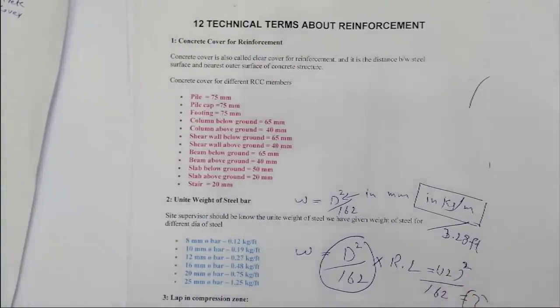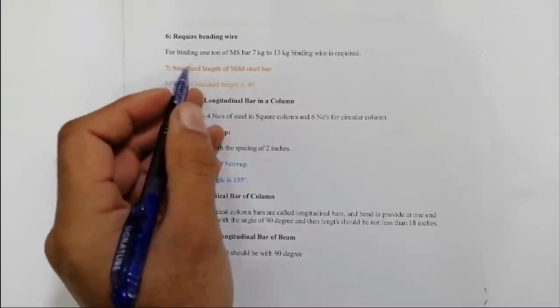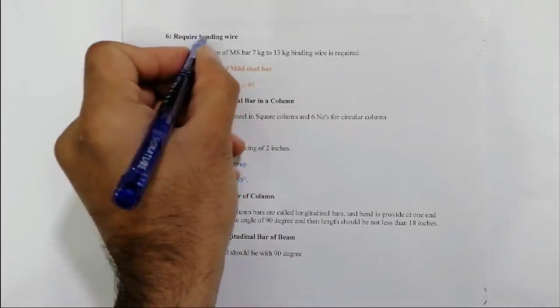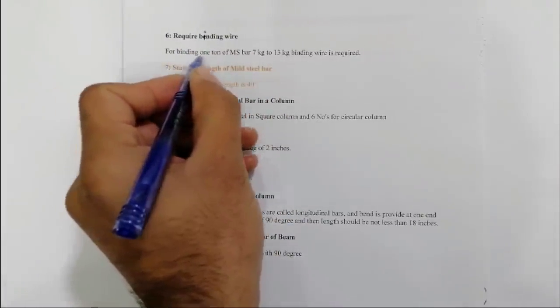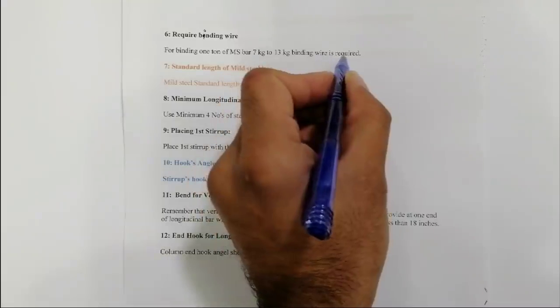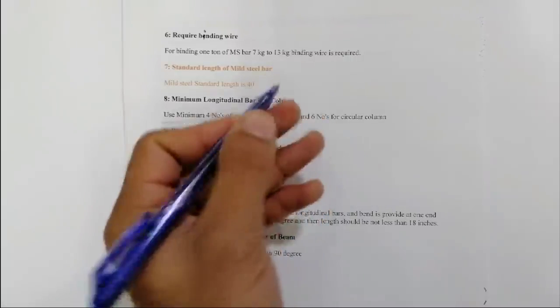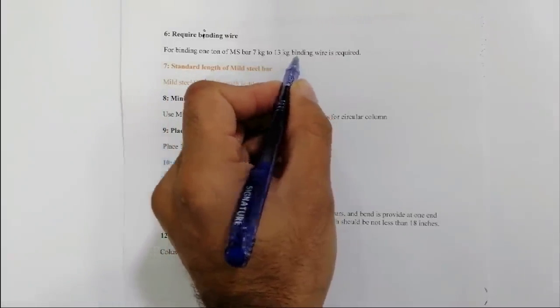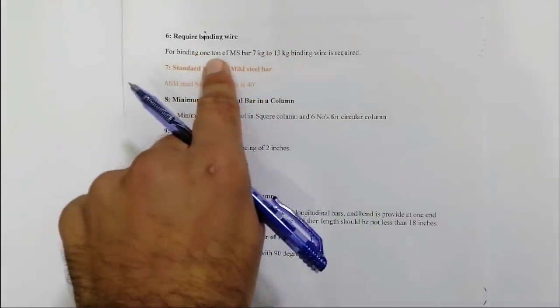Now we have the sixth one. The sixth one we require is binding wire. Sorry for the spelling mistake. Binding wire. So for binding 1 ton of MS mild steel, 7 kg to 13 kg of binding wire is required. Means for 1 ton of MS mild steel which we are using in normal construction works, we require from 7 kg to 13 kg for 1 ton of steel bar. Binding wire is required 7 to 13 kg for 1 ton, right?